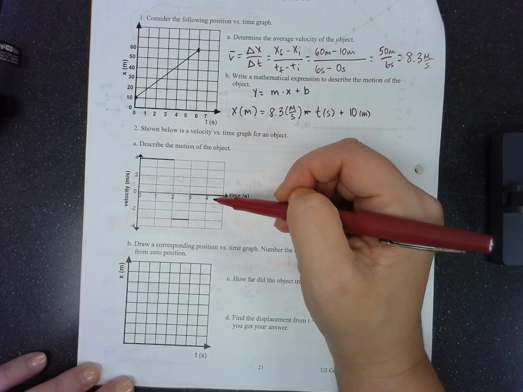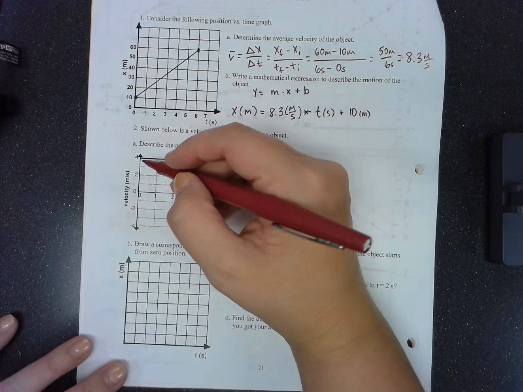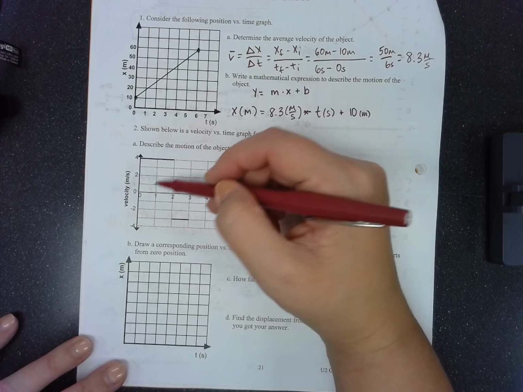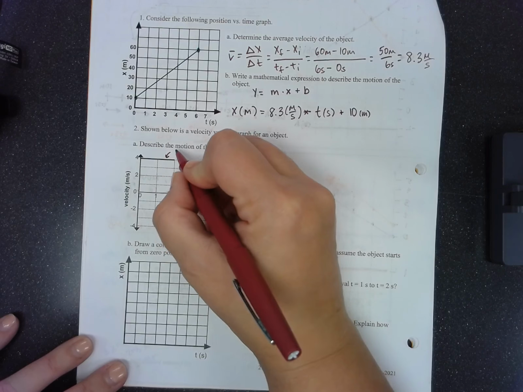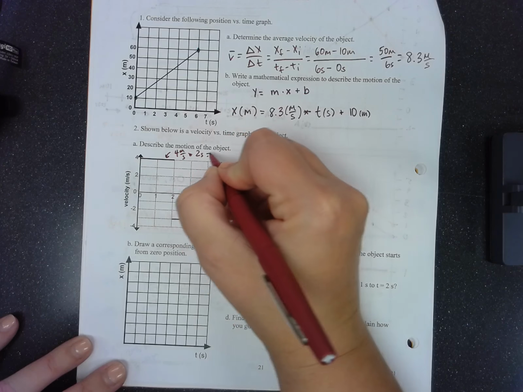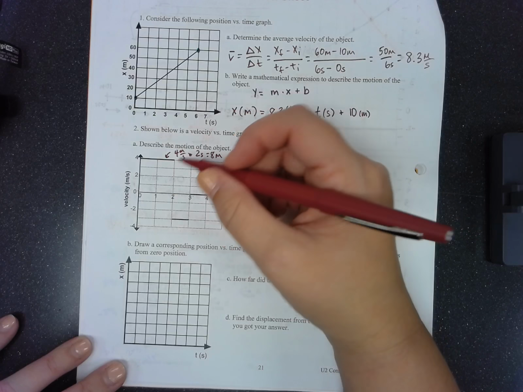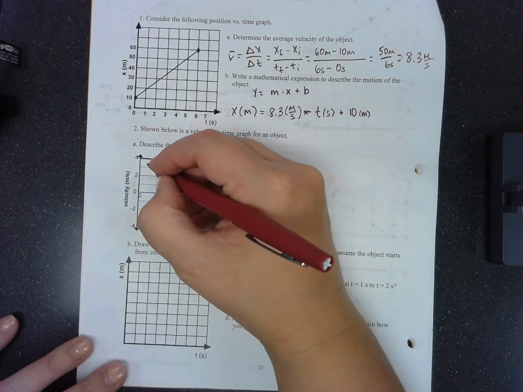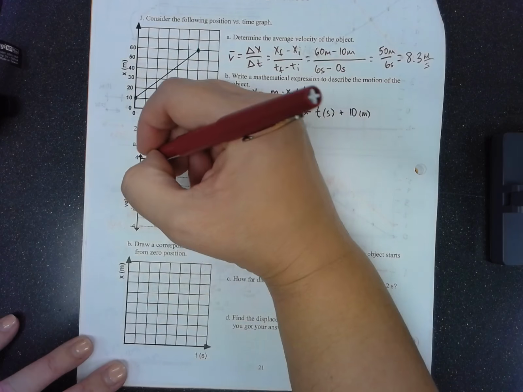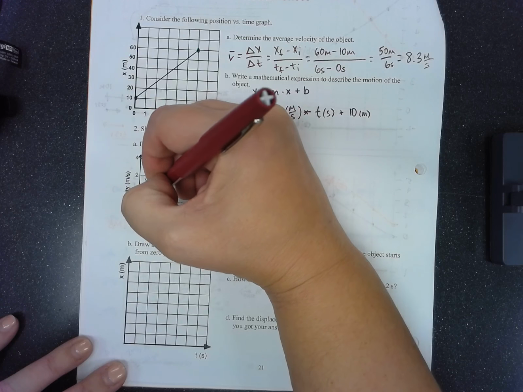So it stops moving. I can also figure out how far my object traveled if I look at the area here. If I'm moving at 4 meters per second for 2 seconds, that means I'm going to travel 8 meters. So this represents 8 meters of motion, where each block here represents 1 meter. 1 meter, 1 meter, 1 meter, 1 meter.